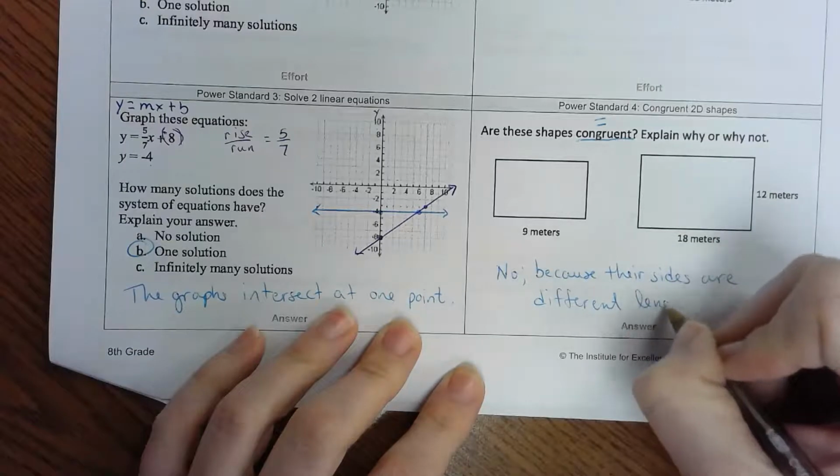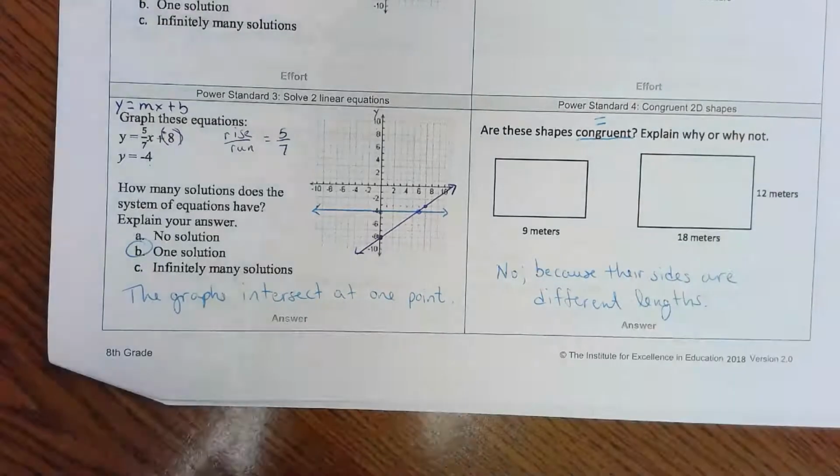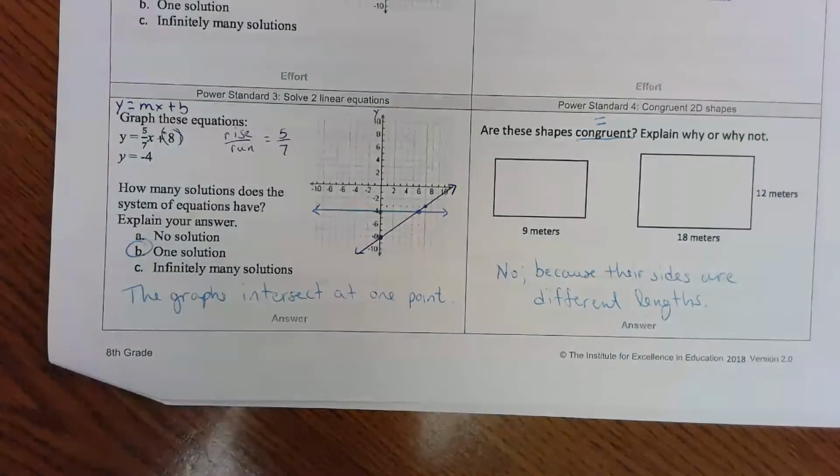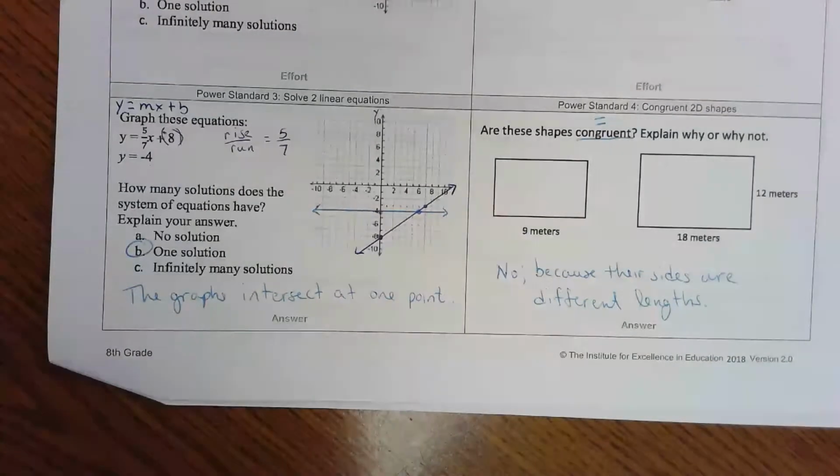Power standard number 4. Are these shapes congruent? Keeping in mind, congruent is the geometry word for equal. So are these shapes equal?